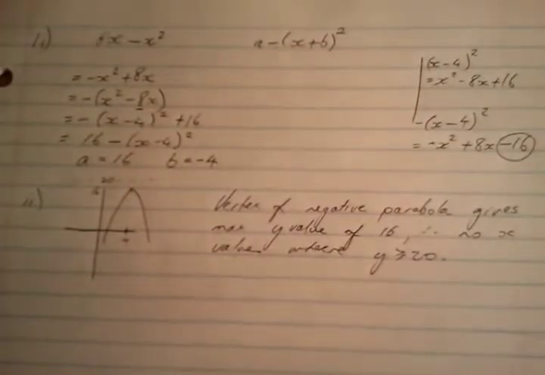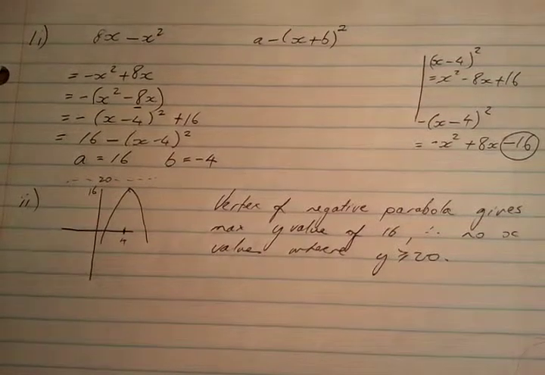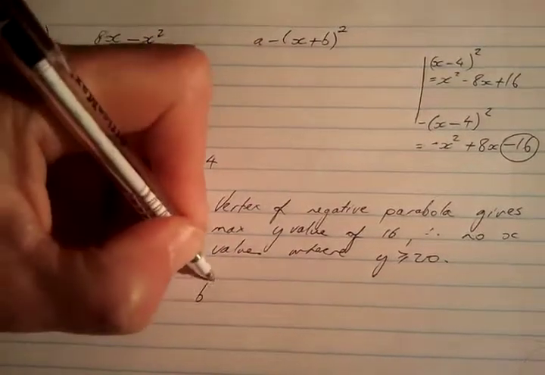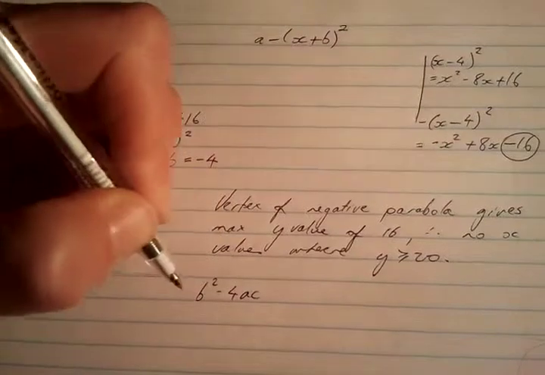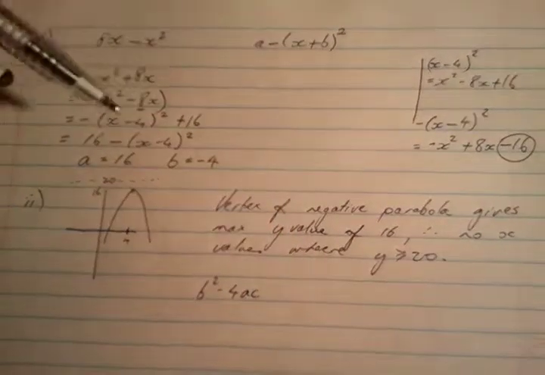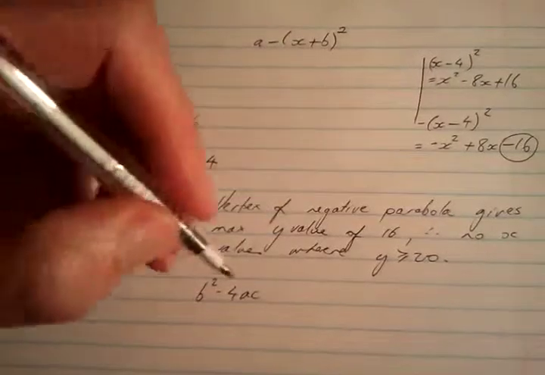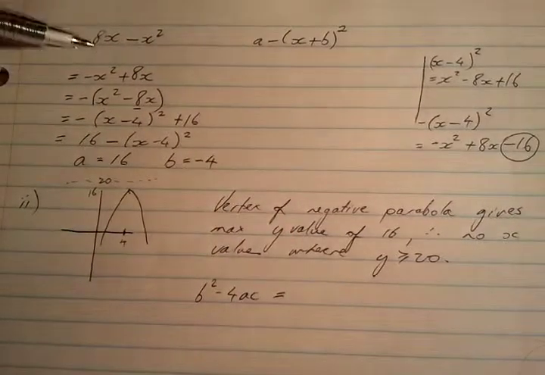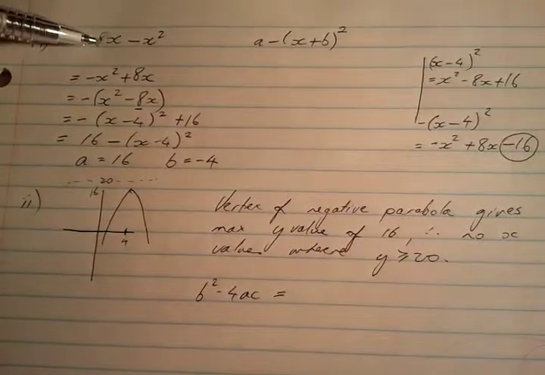And we're done. The other alternative is that we could look at using the quadratic formula, and we could substitute into our discriminant. So b squared minus 4ac. Now if we look at this, first of all, let's just see what we get out of it. So in terms of b squared, if we look back at our original, it's probably easier to look at.